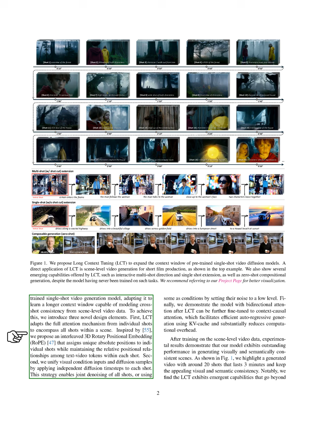Visual coherence involves maintaining consistent elements like character identity, background, lighting, and color tone, while temporal coherence requires uniformity in character actions and camera movements across shots. To tackle these challenges, we introduce long context tuning, LCT, for scene-level video generation. LCT builds on a pre-trained single-shot video generation model, adapting it to learn a longer context that models cross-shot consistency from scene-level data. We incorporate 3 innovative design elements.